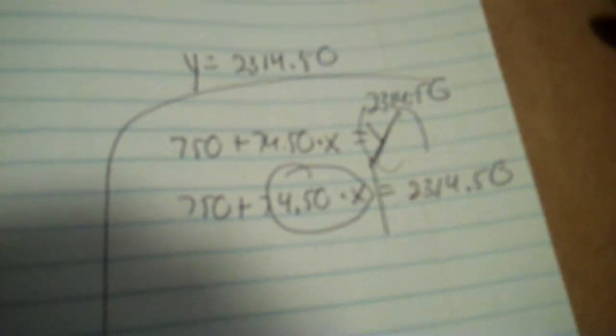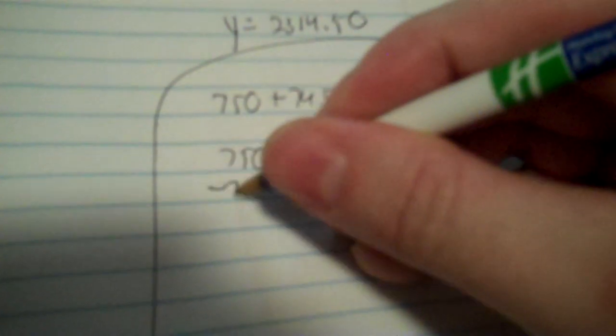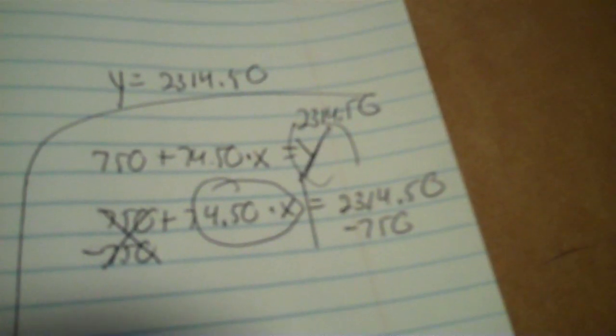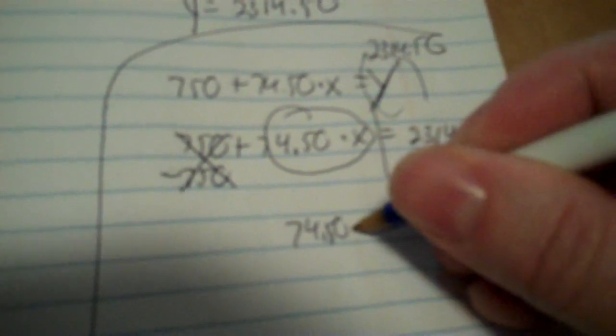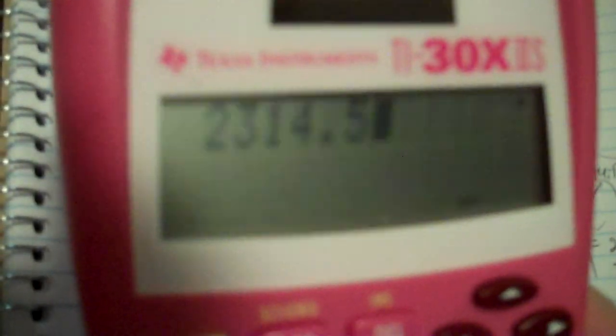Okay, x is over here. We got plus and times. I like to circle the times because I know I have to look outside because that's got to go. 750, minus it from 2314.50. $1,564.50.